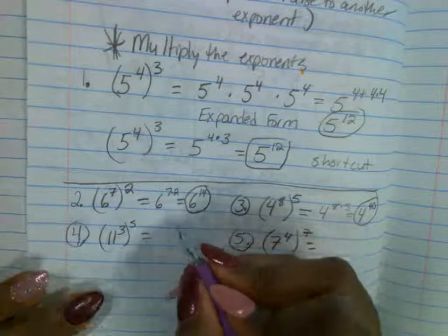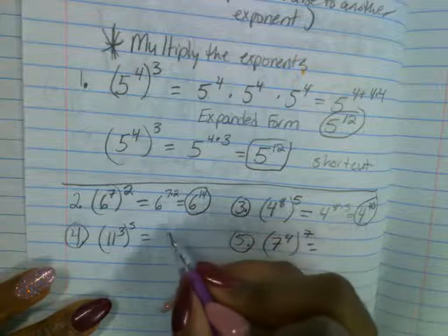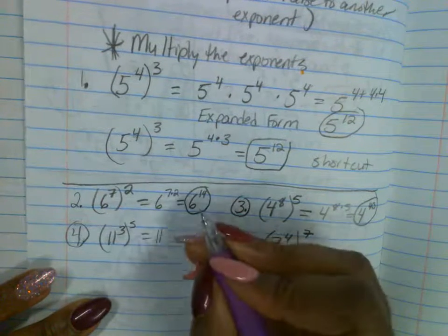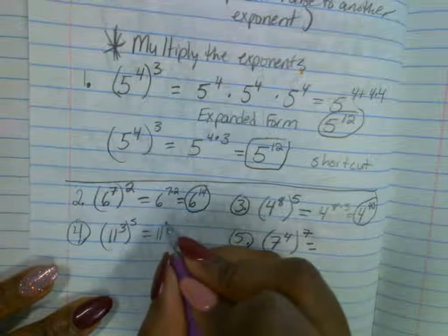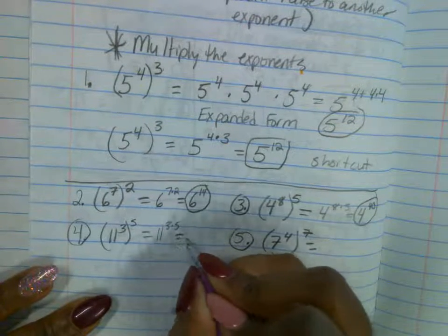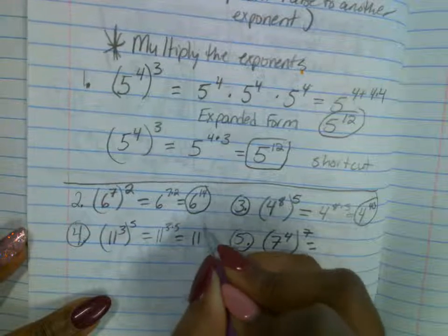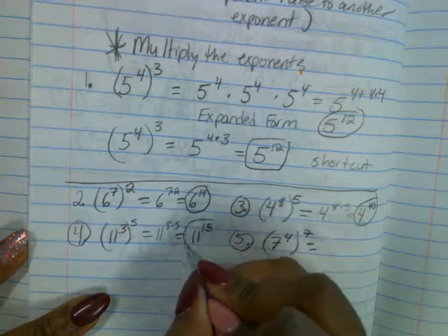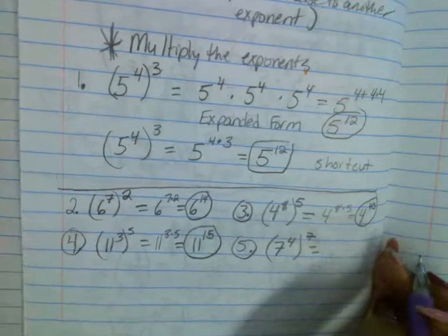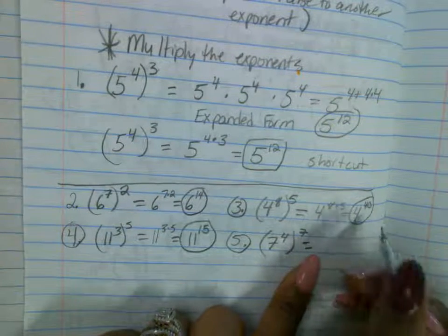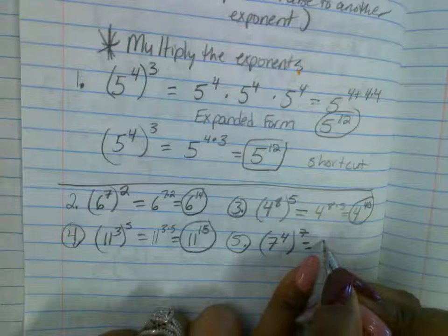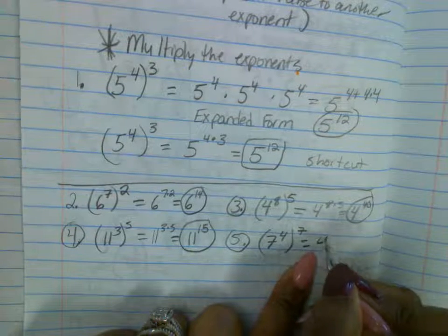See what you get? What do you have to do here? 11 to the 50. Okay, and how did you get that? Multiply 3 and 5. Okay, multiply the exponents together, and your final answer is 11 to the 15th power. Number 5. Yes, go ahead. 7 to the 28. And how did you get that? 4 times 7 is 28. Very good. You multiply the exponents together.